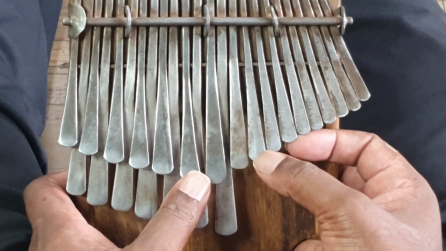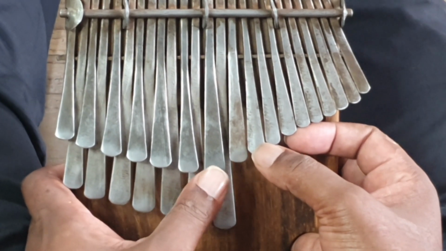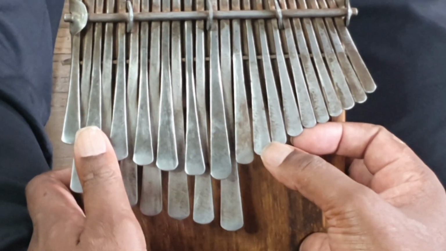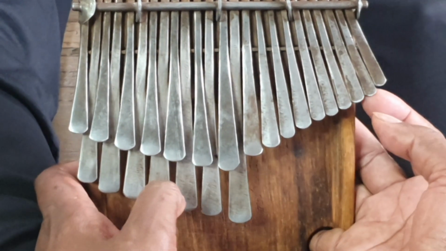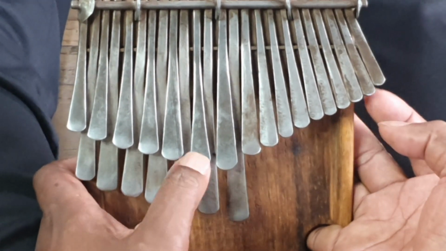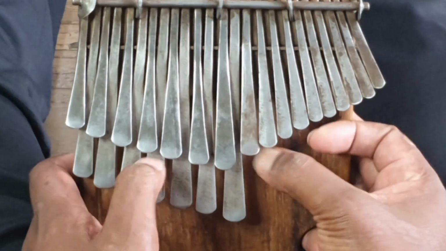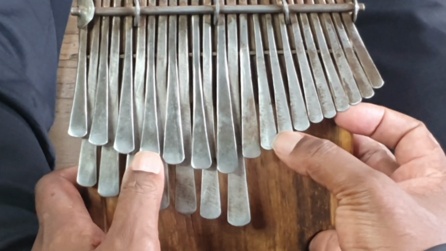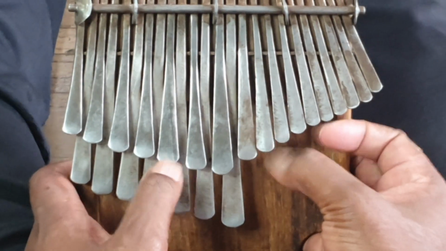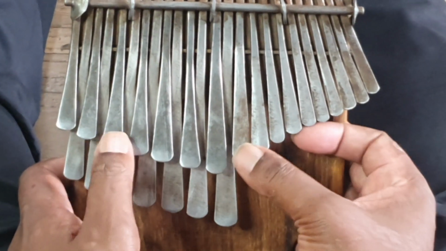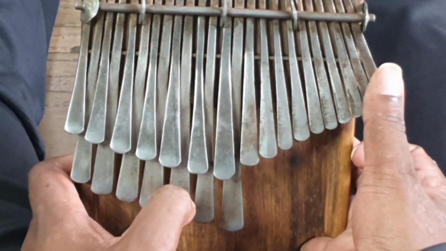Colleagues and friends, now we continue with our lessons on Karigamombe. So we did the basic part, and then we did the netetes, and then we did additional netetes where we play two netetes at the same time. So we are happy with the way that we're playing the netetes.